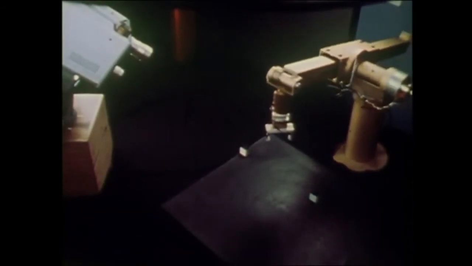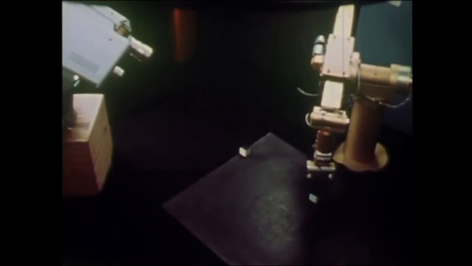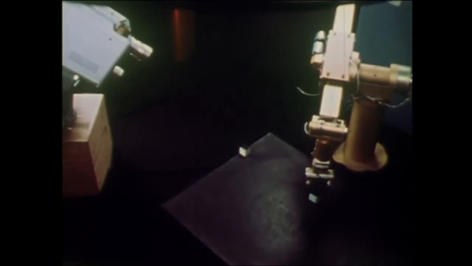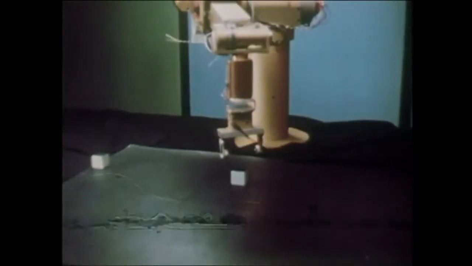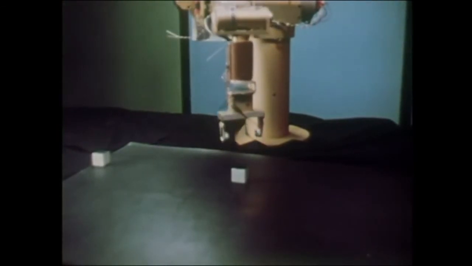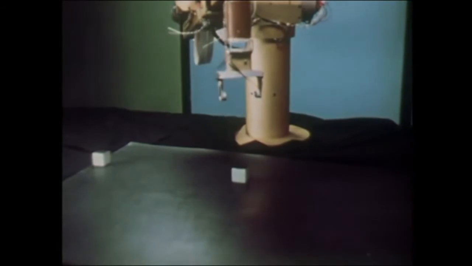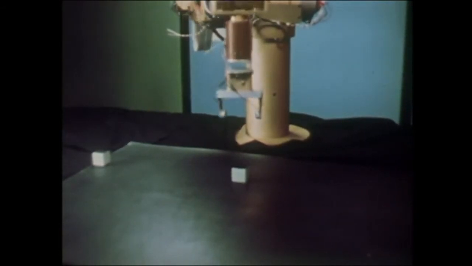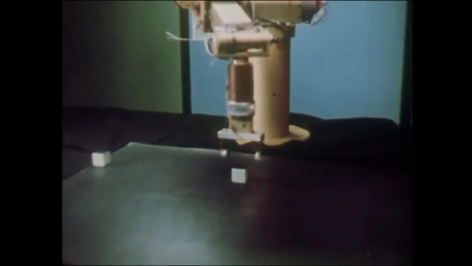A hand is positioned over each and a hand mark is located. The image errors are recorded for both positions. The hand is lowered over the top cube and the fingers slowly closed until a touch sensor makes contact.